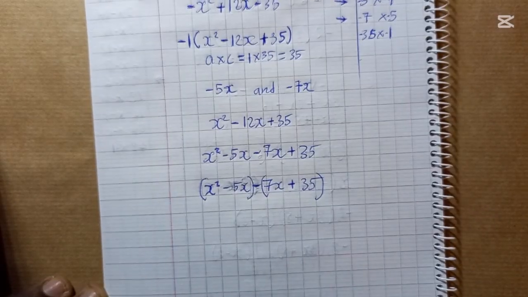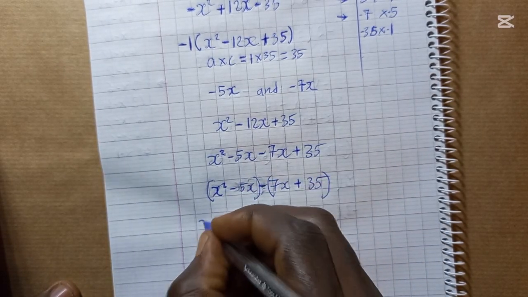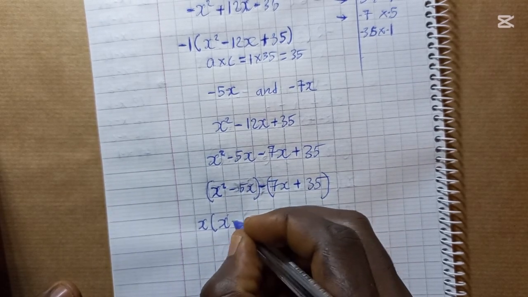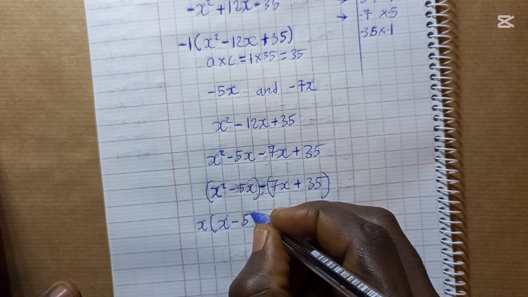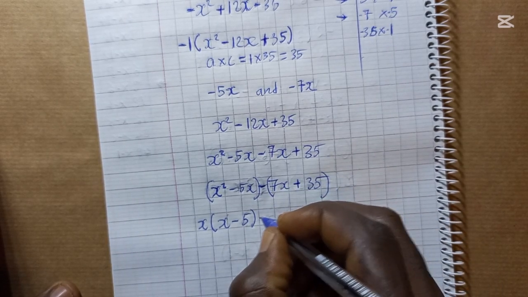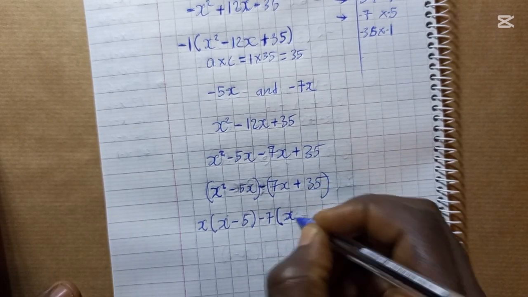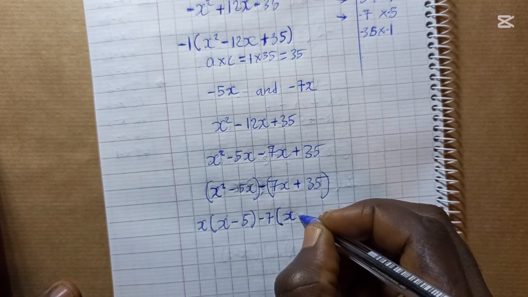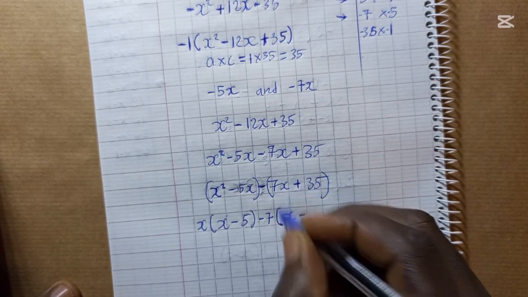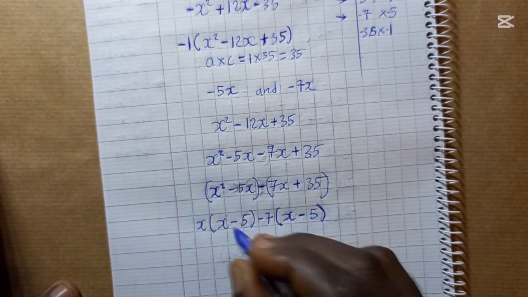Then bring out the common factors. The common factor for these two is x. x open bracket x minus 5. Common factor here is minus 7 open bracket. We have x left. Minus will affect positive, so plus will give us minus. Then 35 divided by 7 is 5. You can see now that both of them are the same.